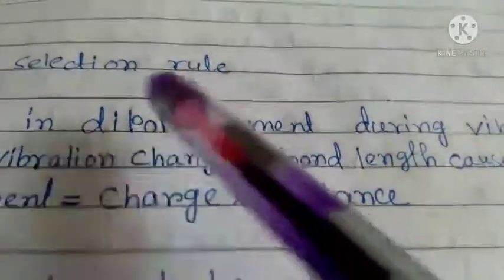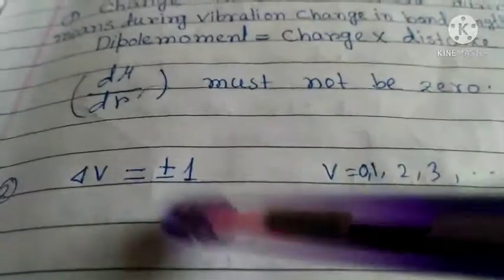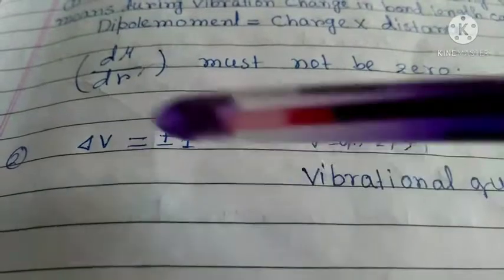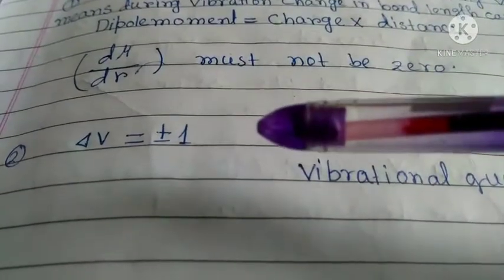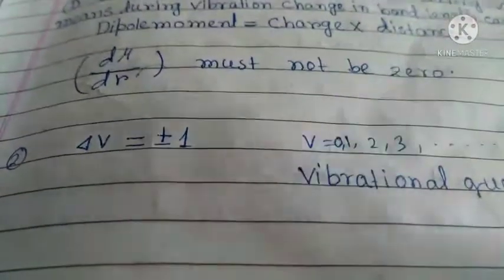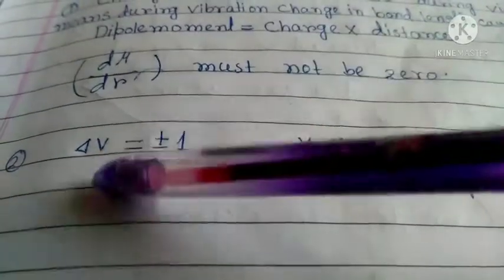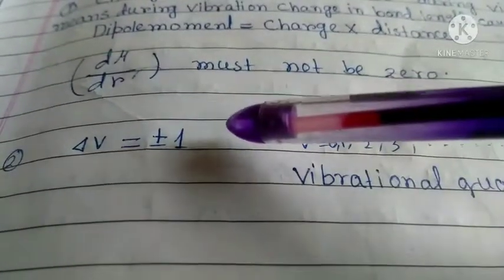Now the selection rule. The gross selection rule for allowed transitions in vibrational spectroscopy is like the rotational spectroscopy of a rigid rotator, where ΔJ equals ±1.